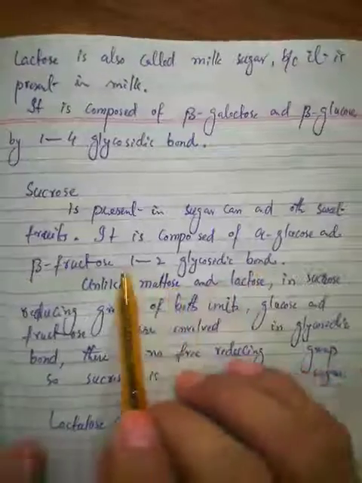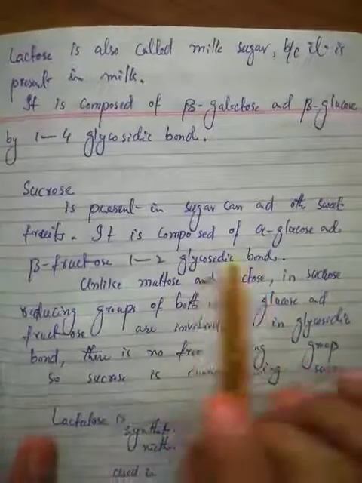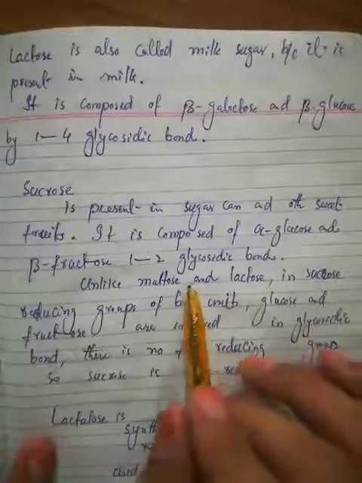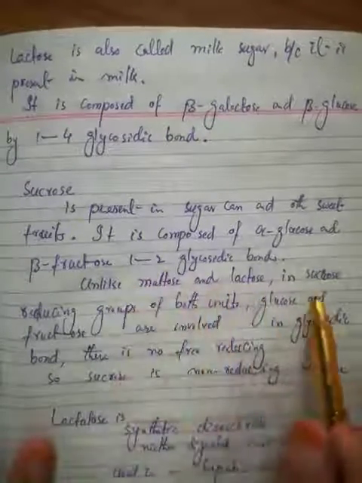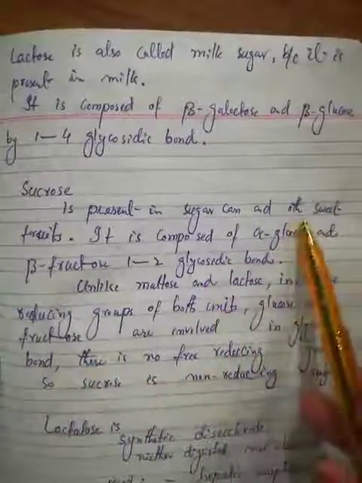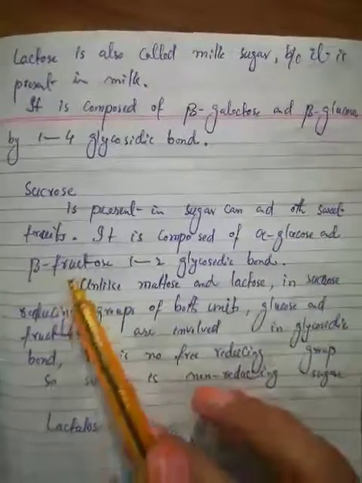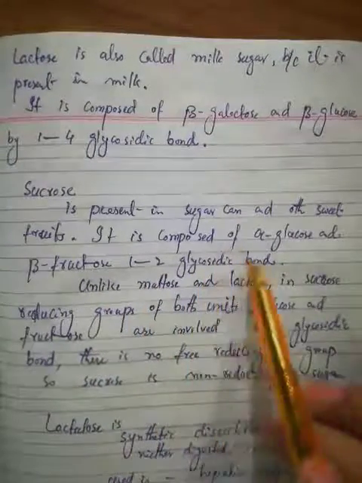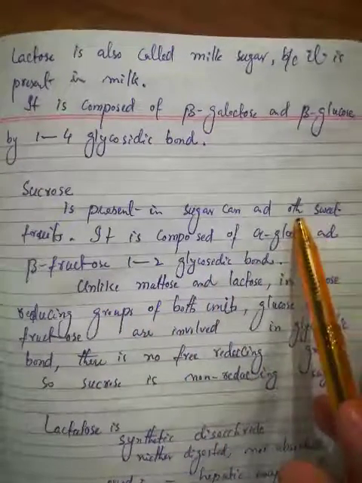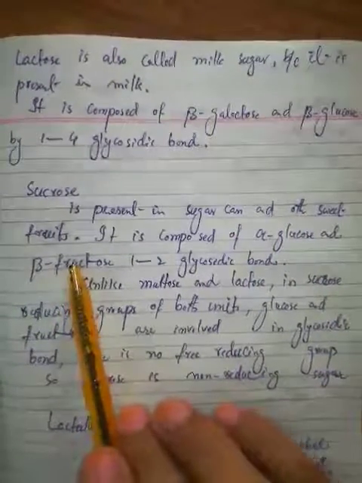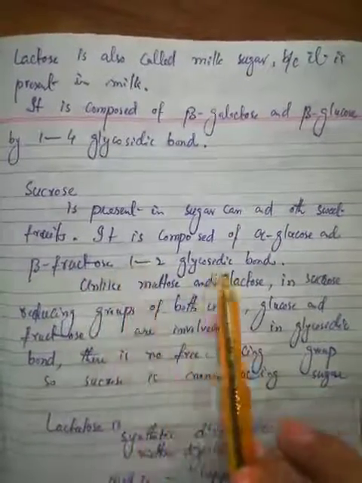So in 1,2 glycosidic bond, the both units: sucrose is composed of glucose and fructose. Glucose contains an aldehyde group and fructose contains a keto group. In 1,2 glycosidic bond, the aldehyde group of glucose as well as the keto group of fructose both are involved in 1,2 glycosidic bond.